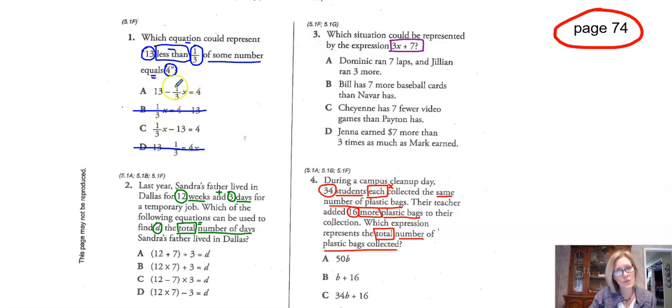But what you have to remember is if you're 13 less than something, that means your something is first, and then your 13 is the thing being subtracted. 13 could not come first here. To be 13 less, remember it has to be the second number in the problem.